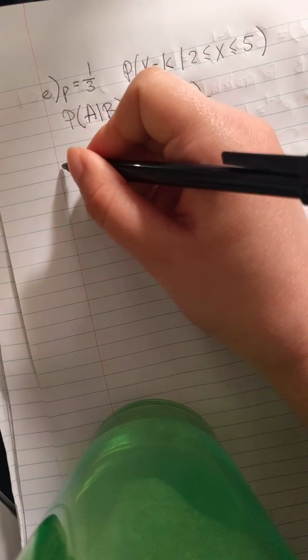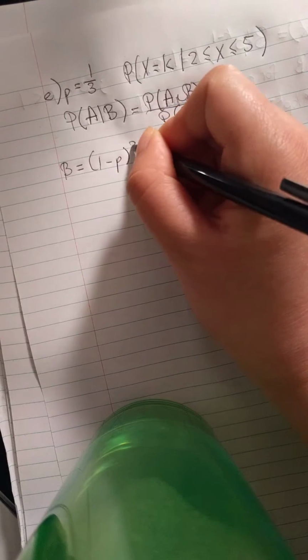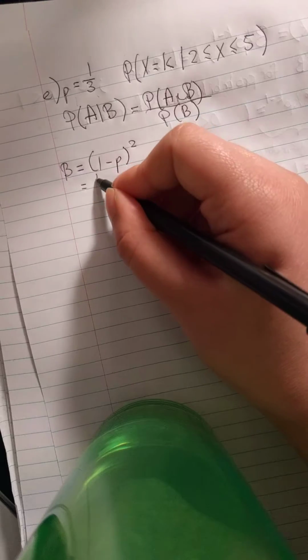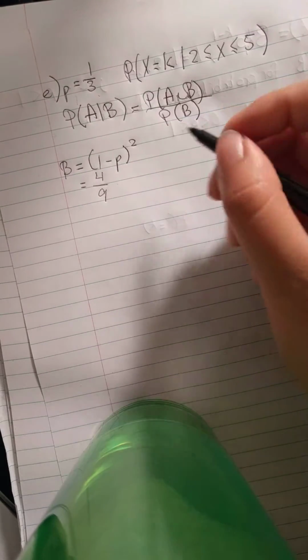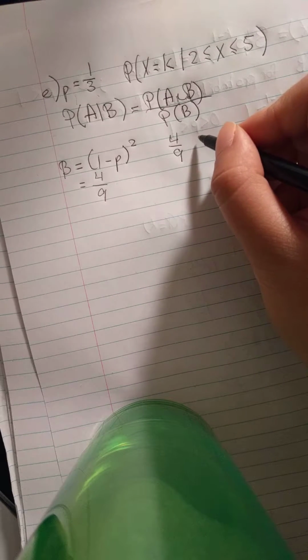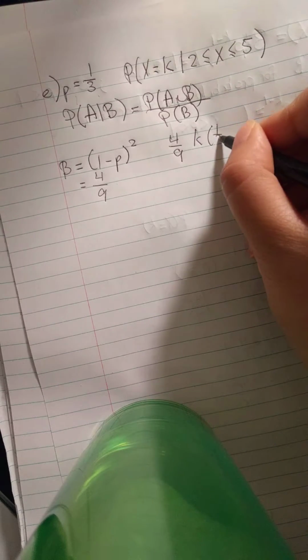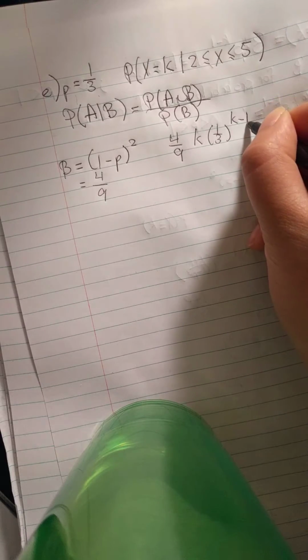So because we know that b was equal to 1 minus p squared, and we know p is 1/3, when we sub that in, we get that b is equal to 4/9. And so when we use the formula that was given, we end up with 4/9 times k times (1/3) to the k minus 1.